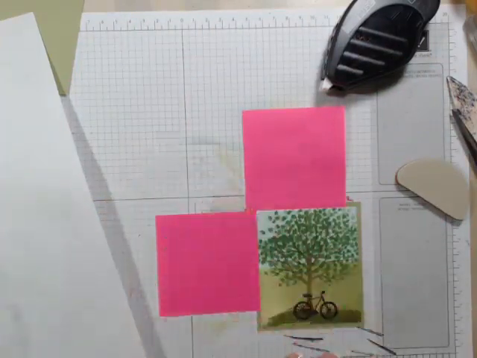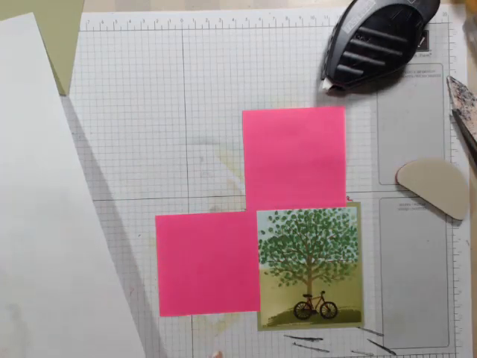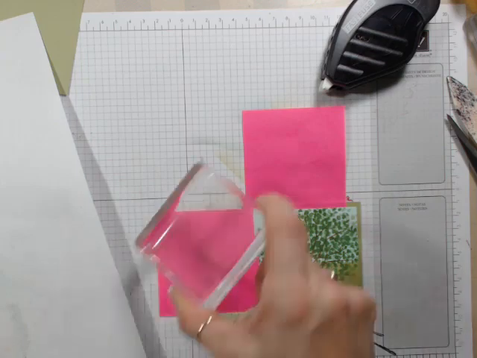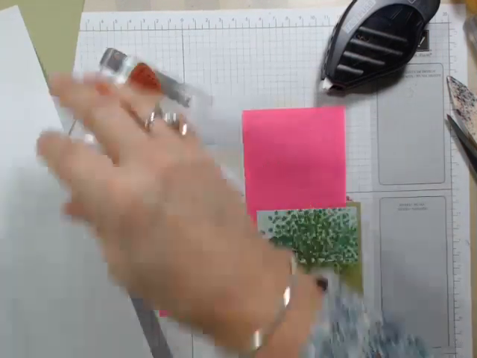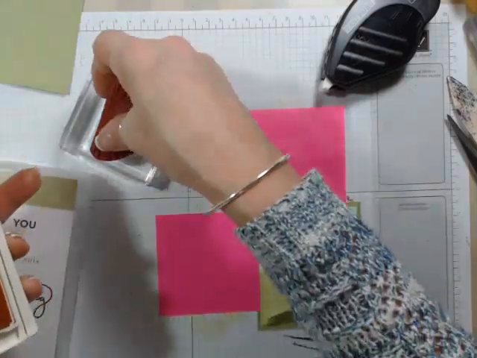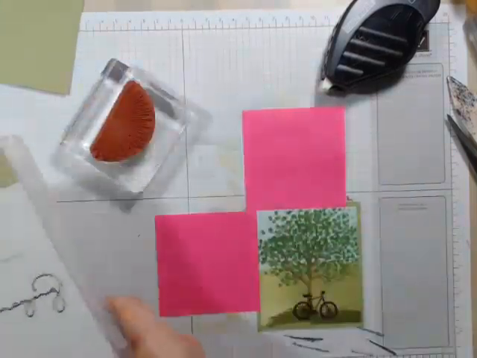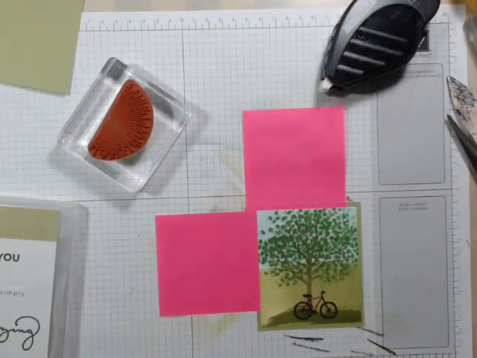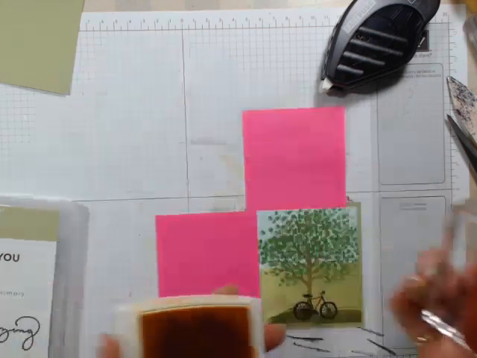Here we go. We're going to use Daffodil Delight. And this stamp set celebrates you. No, Amazing You. Amazing You from Celebration. This one here. Amazing You from Celebration. Oops. Let's hope that didn't stop.